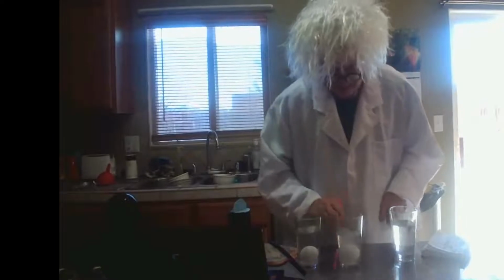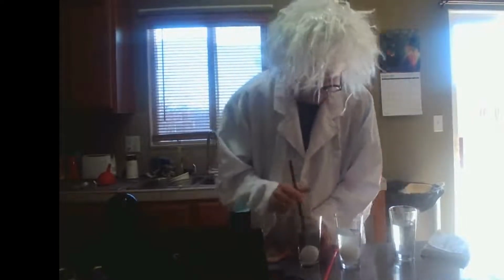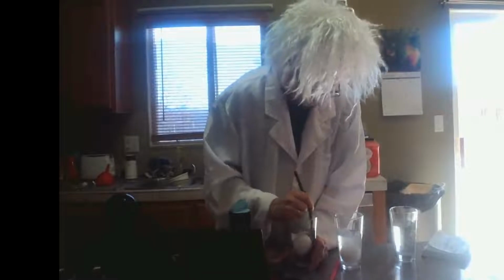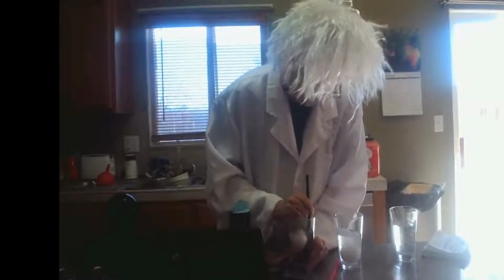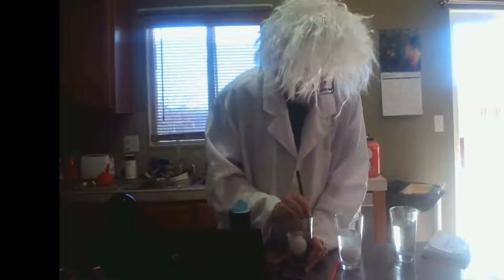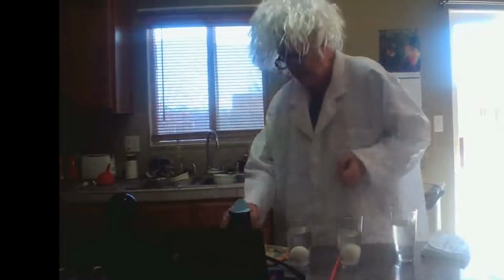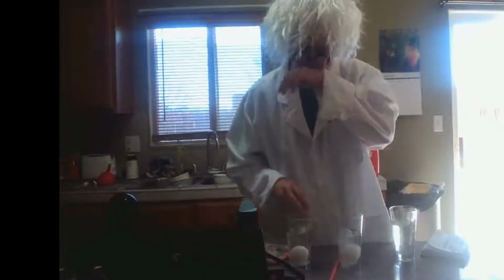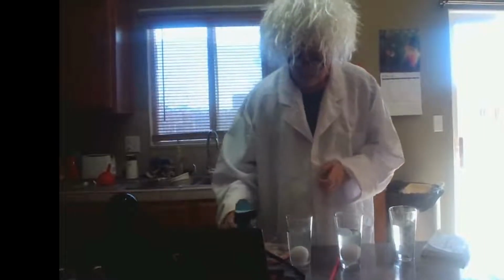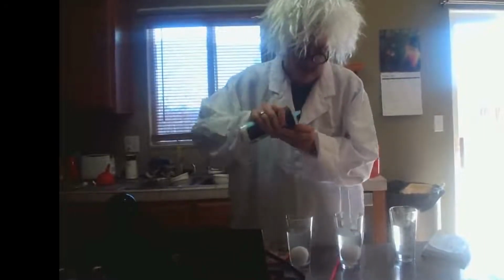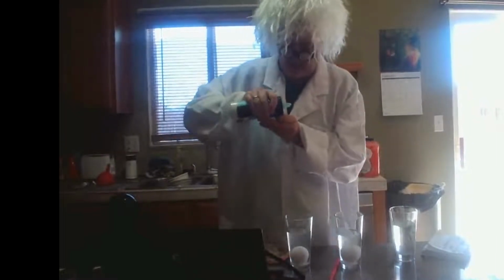Okay. So now we have 2, 5 milliliters, which is 10. So now we add 5 more, which is 15 milliliters.